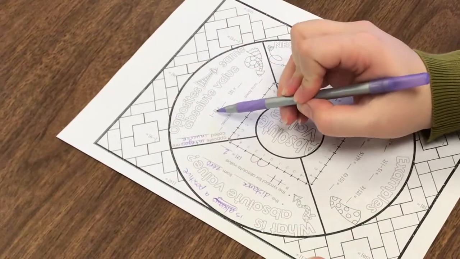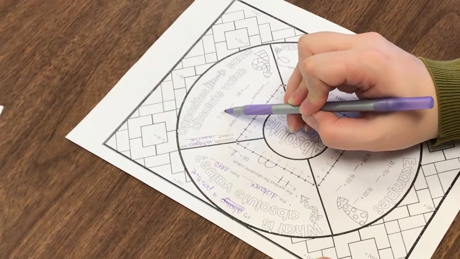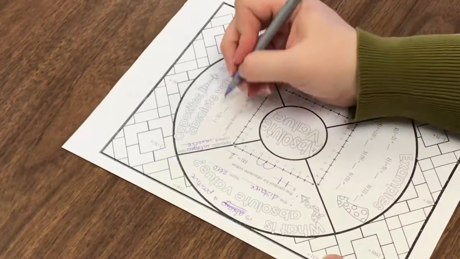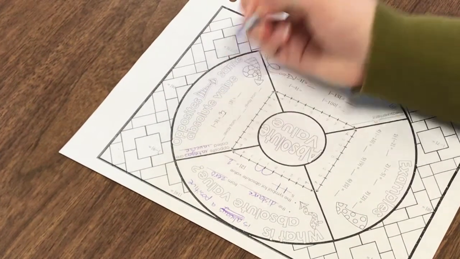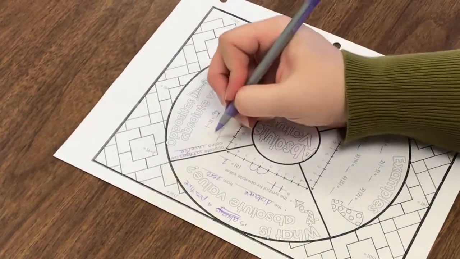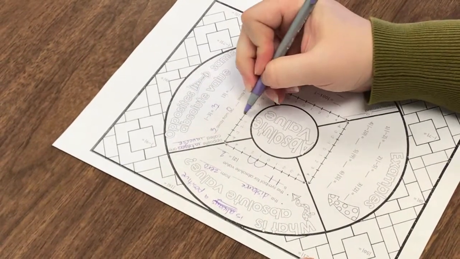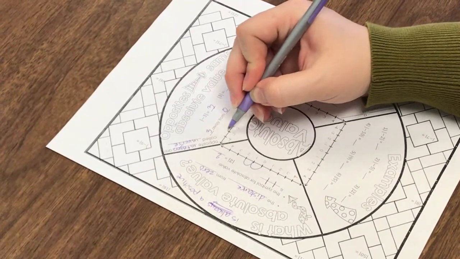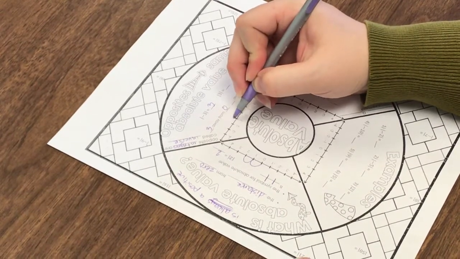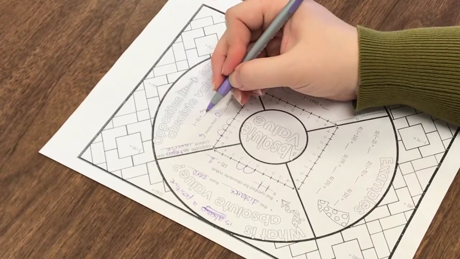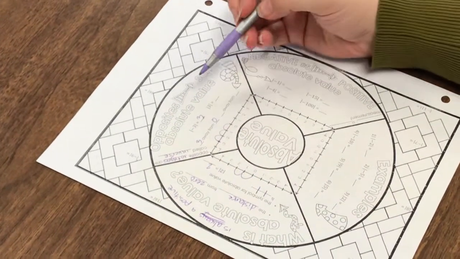Okay, so -3, or the absolute value, do you see these bars? That means absolute value. Absolute value of -3 is 3 jumps away. It's 3 jumps away from 0. Let's do that on our number line. So let's start at 0. How can we get to -3? 1, 2, 3. So the absolute value is 3.